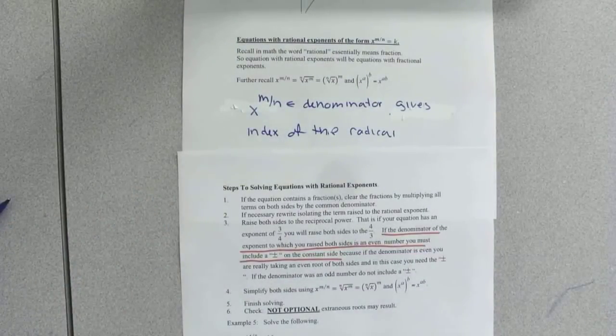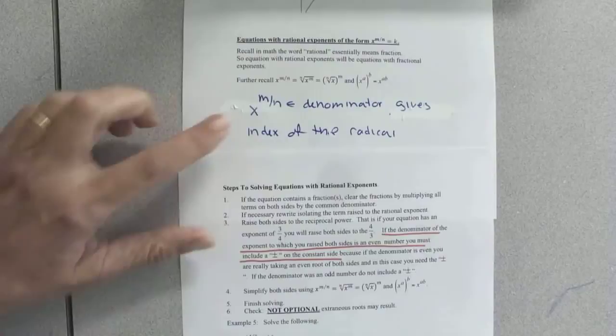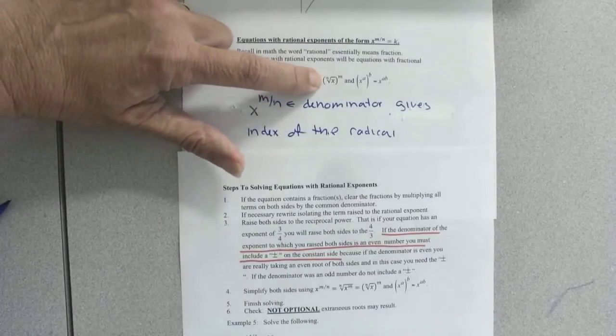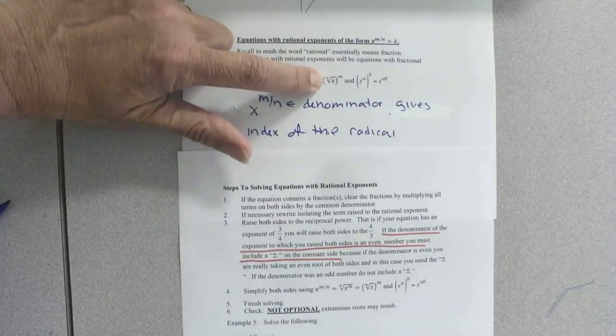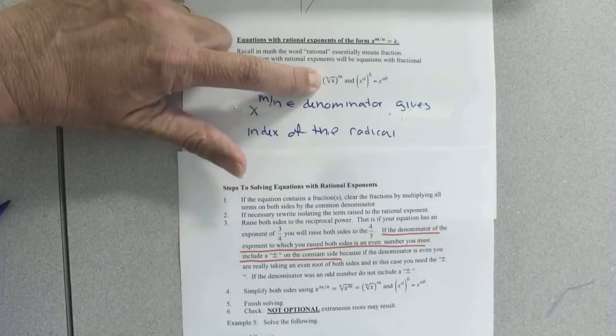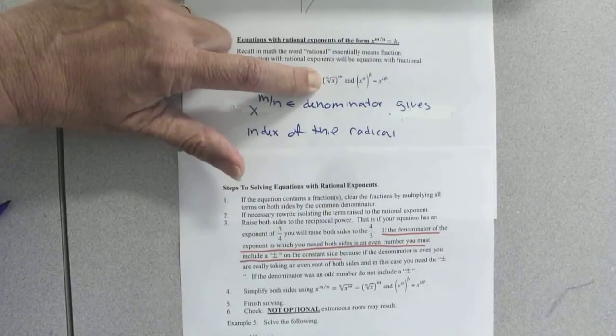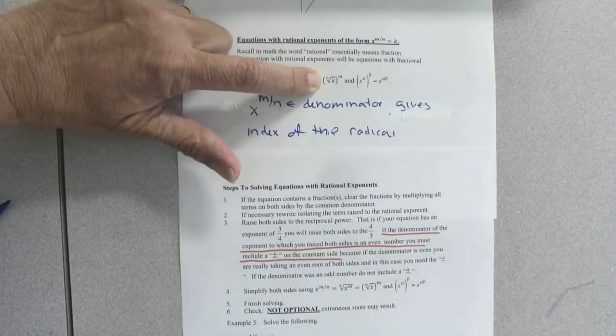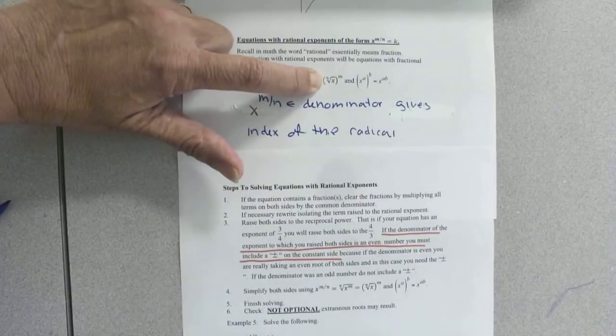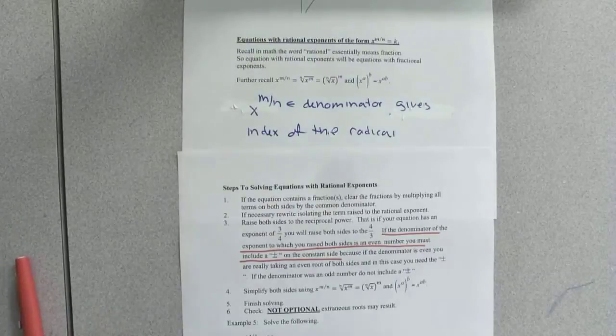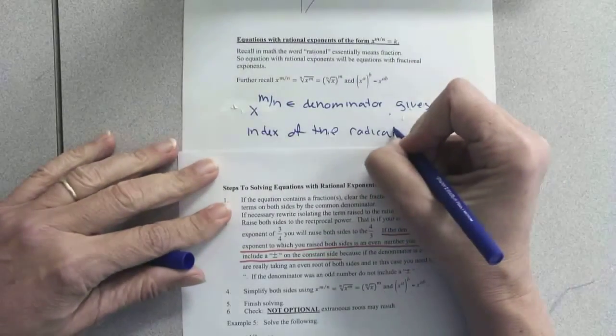Because if the denominator is even, you're really taking an even root of both sides and you need the plus or minus. That back up here, that n is the index. Let's say the index is 2. Square root, the index is understood to be 2. If I take the square root of both sides, you've got to include a plus or minus.